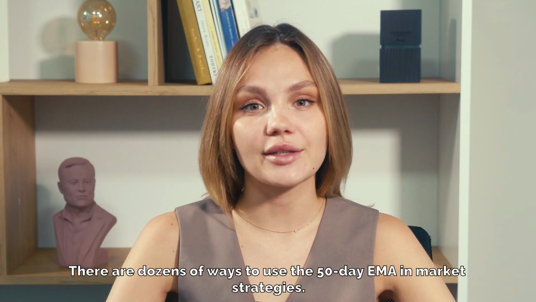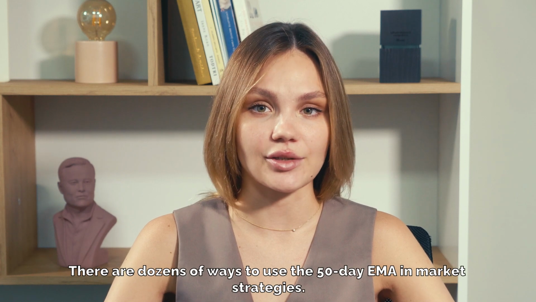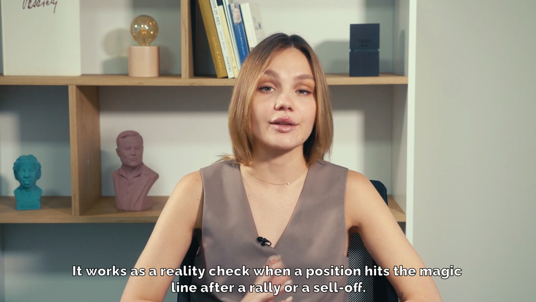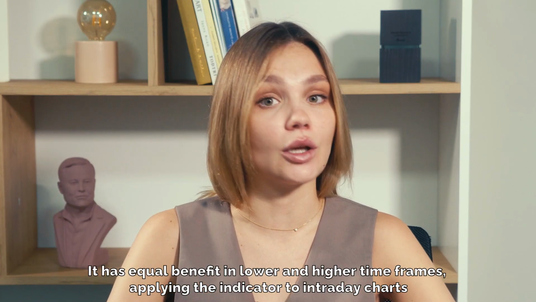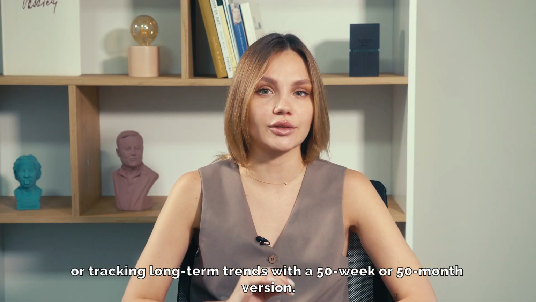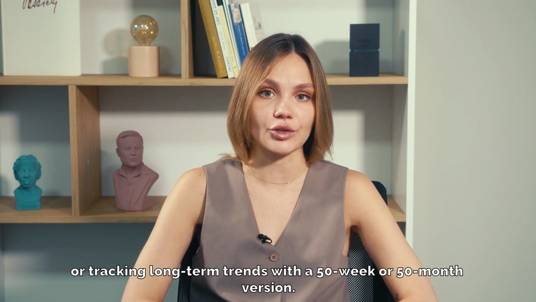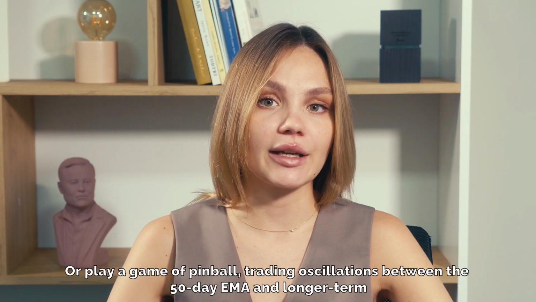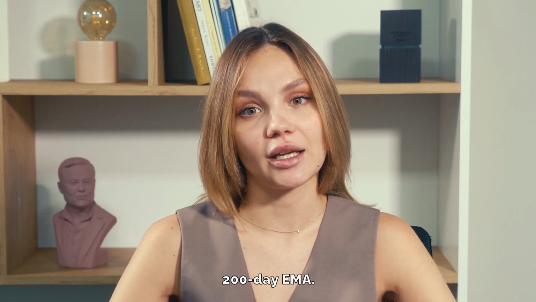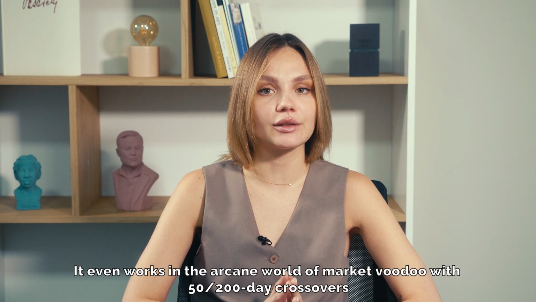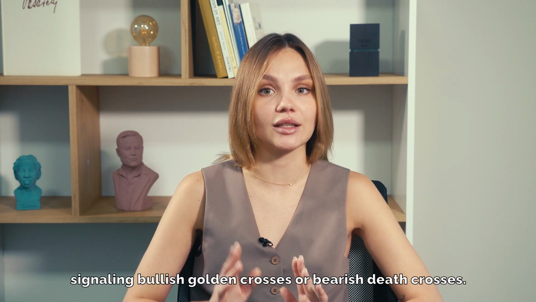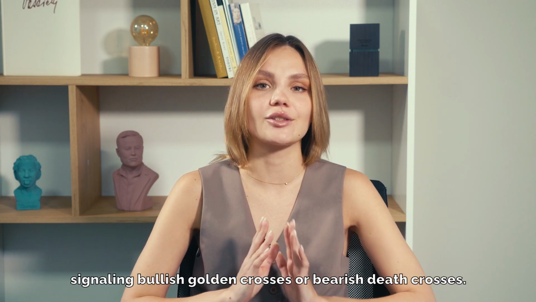There are dozens of ways to use the 50-day EMA in market strategies. It works as a reality check when a position hits the magic line after a rally or a sell-off. It has equal benefit in lower and higher time frames, applying the indicator to intraday charts or tracking long-term trends with the 50-week or 50-month version. Or play a game of pinball, trading oscillations between the 50-day EMA and the longer-term 200-day EMA. It even works in the arcane world of market voodoo, with 50/200-day crossovers signaling bullish golden crosses or bearish death crosses.